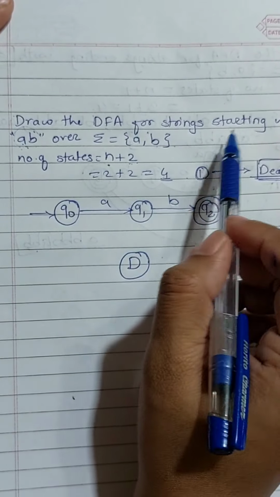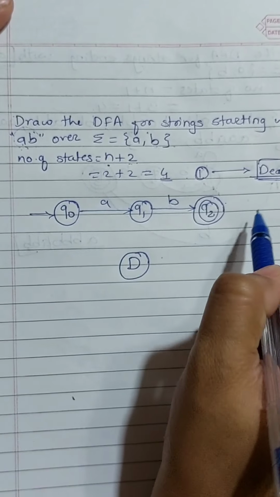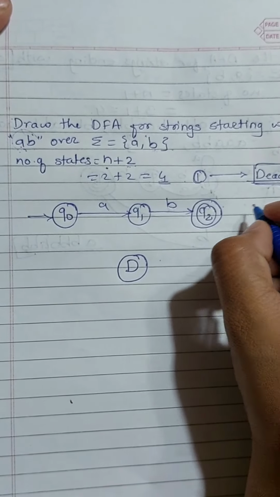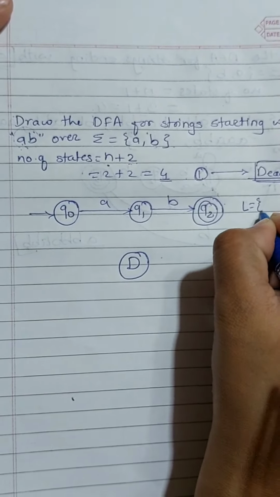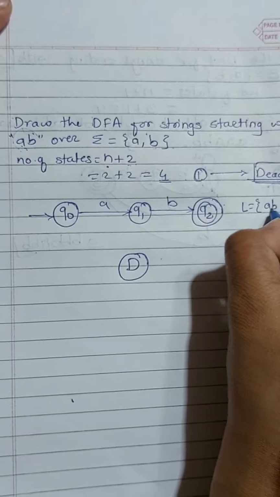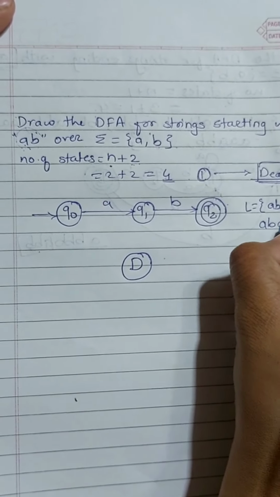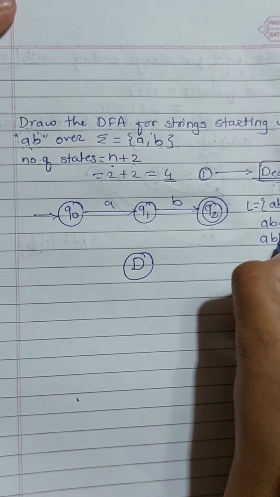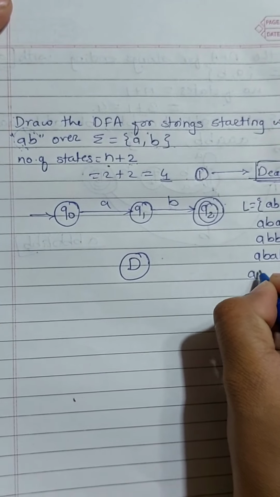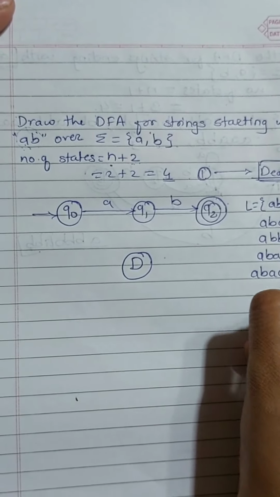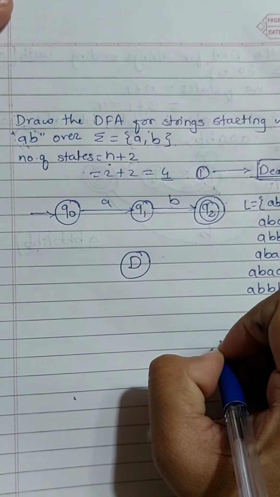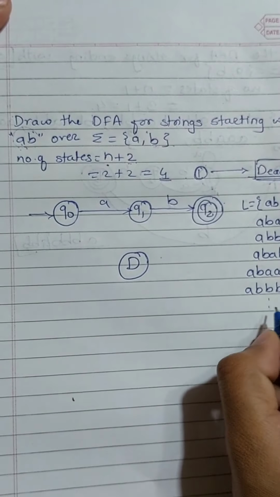Now it is said that it should start with AB. Later on we can have any combination of A's and B's. If I were to list the strings in this language, that is, strings starting with AB, we can say AB is the first string. We can have ABA, ABB, ABAB, ABAA, ABBA, and so on.